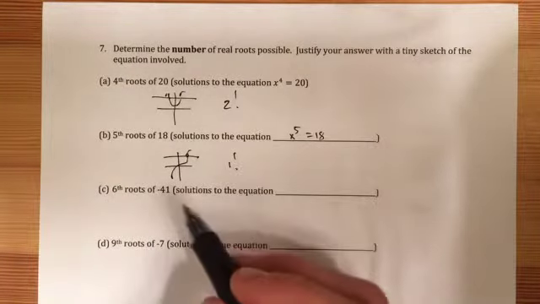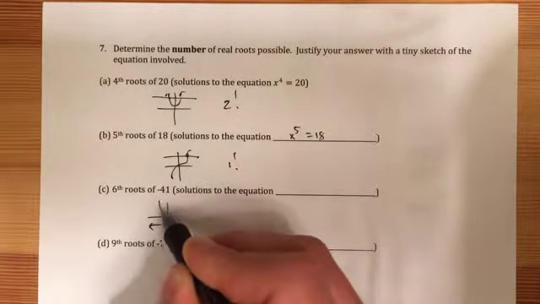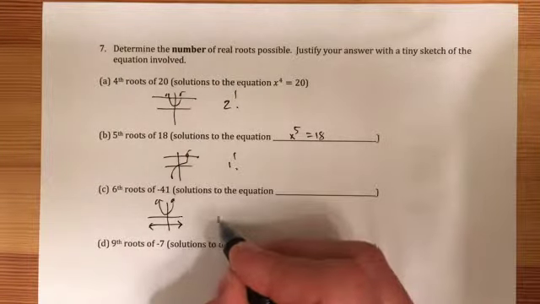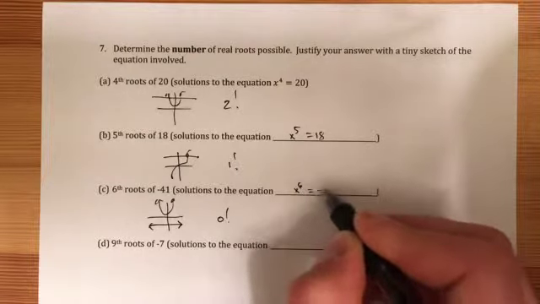6th roots of negative 41. Negative 41 looks like this. X to the 6th looks like this. They never cross. So 0 solutions. Solutions to the equation, that would be x to the 6th equals negative 41.